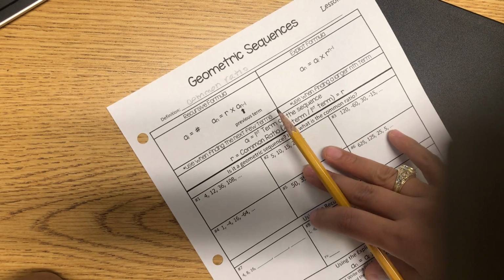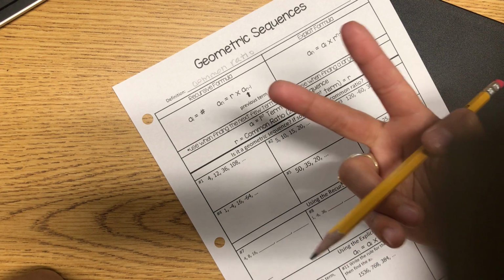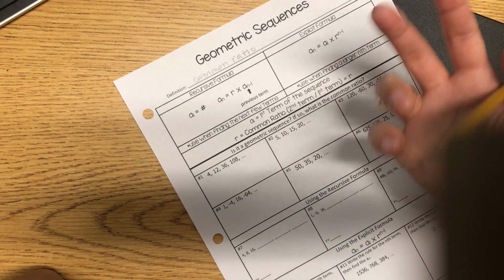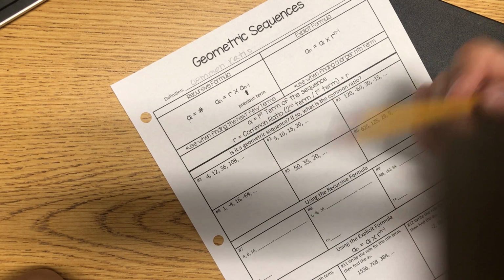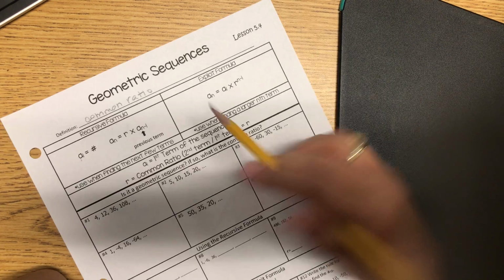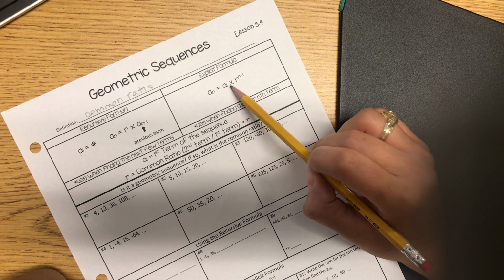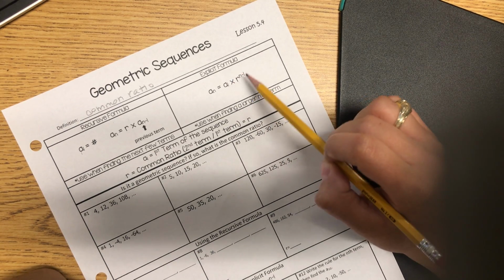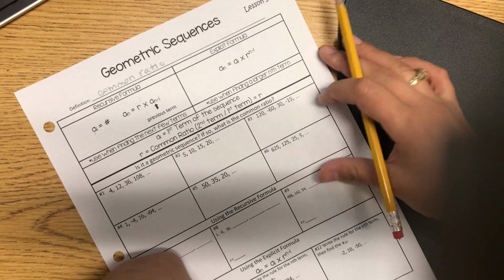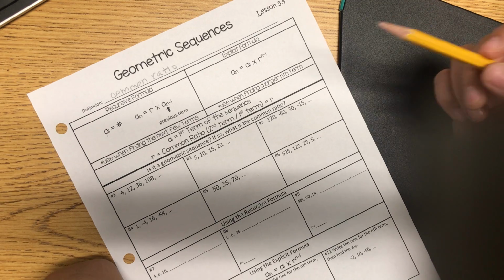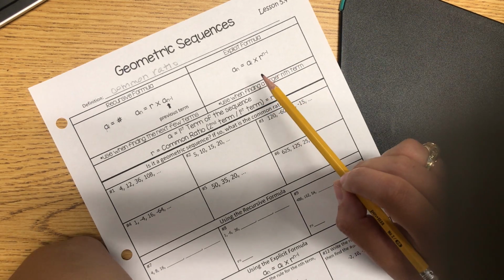Well, let's break it down. The recursive formula only tells you what the first term is and what your common ratio is, what you're multiplying by each time. That's all it does. And it helps you figure out, well, okay, what's the next term or what's the third term? The explicit formula is set up where it's a sub 1, which is your first term, times your common ratio raised to the power of n minus 1.